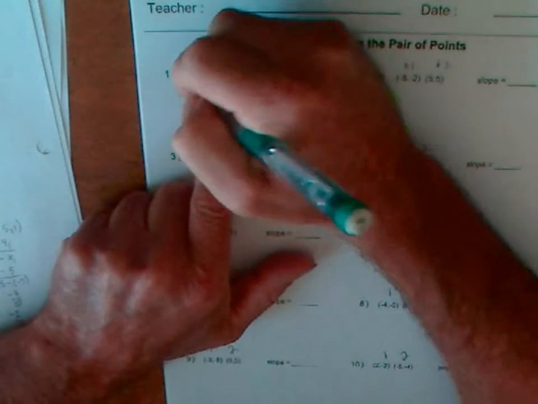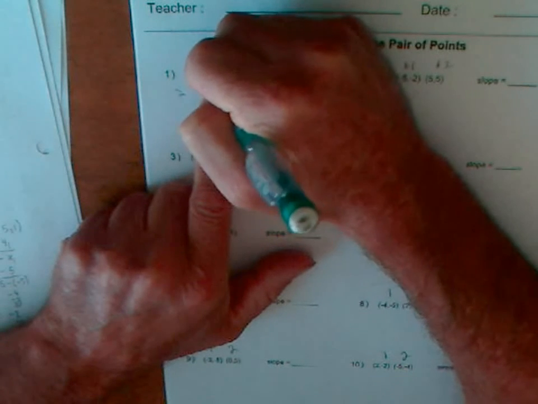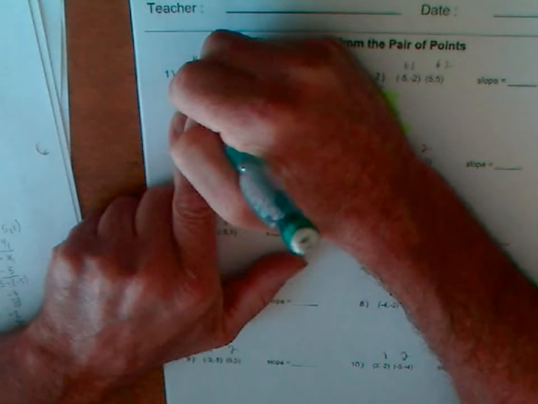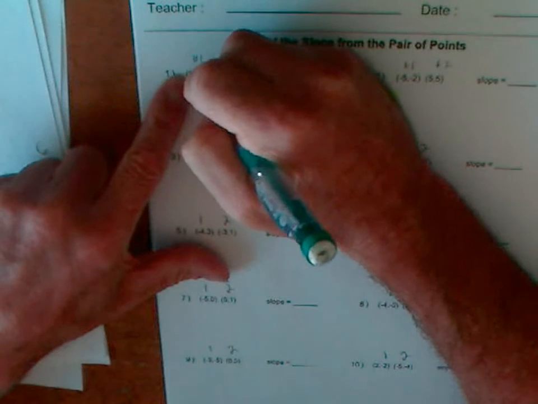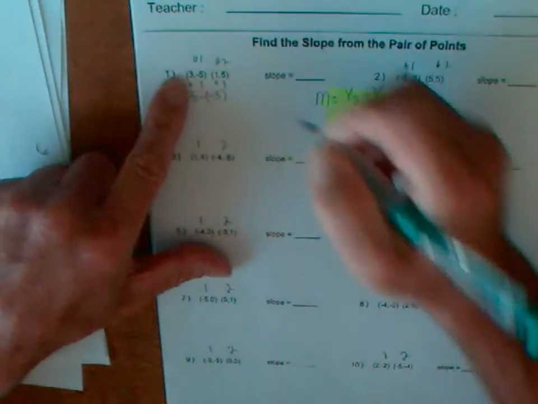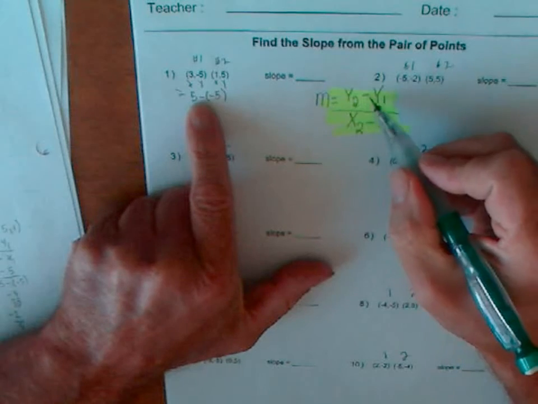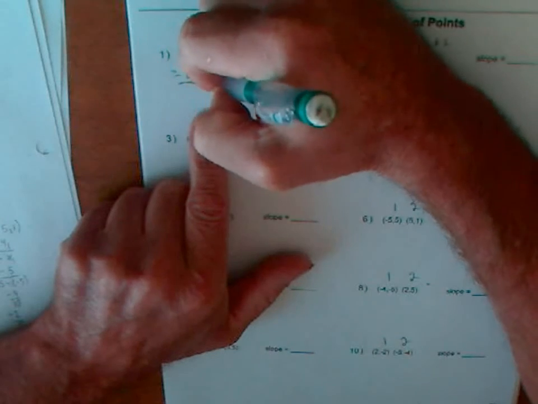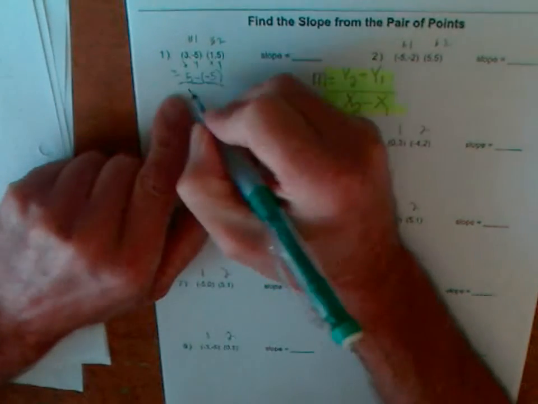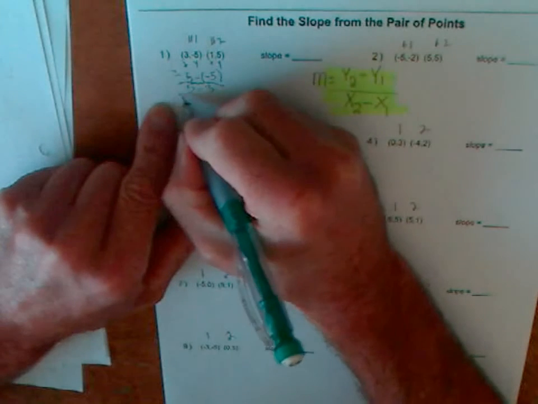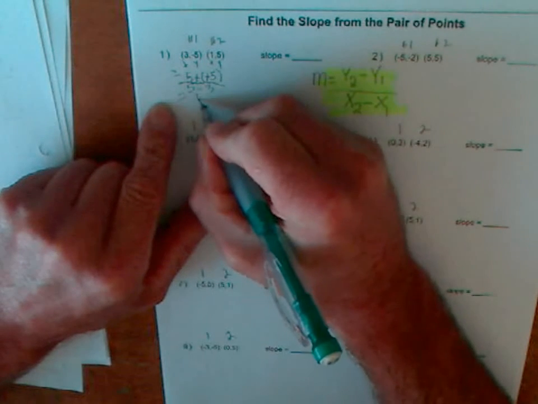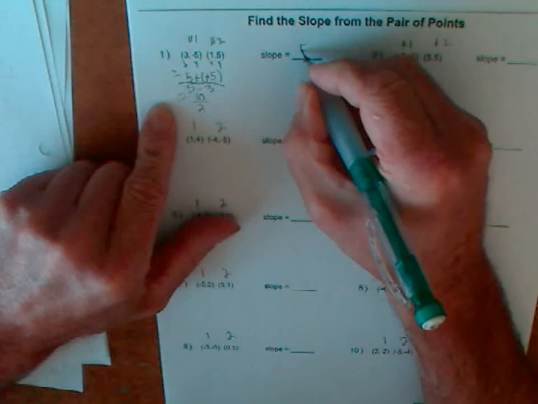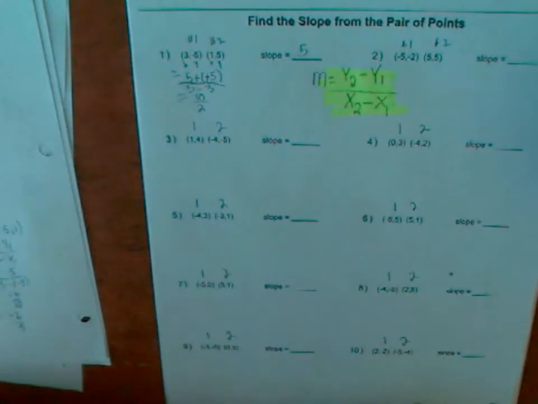So y2, that's x. Okay, so y2 is going to be 5 minus y1 is going to be another. Be careful here. The subtraction's in the formula, and that's negative, so I like to use brackets to separate them. And that's divided by x2 is 5 minus 3. Add the opposite, so that's 10 over 2, or 5. Slope is 5 on that one.